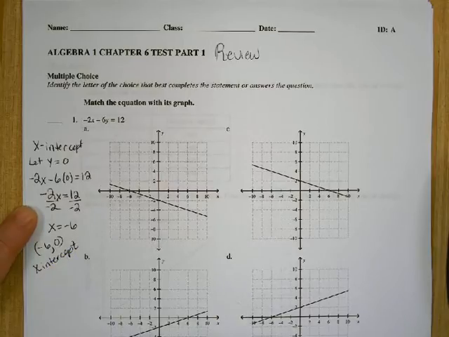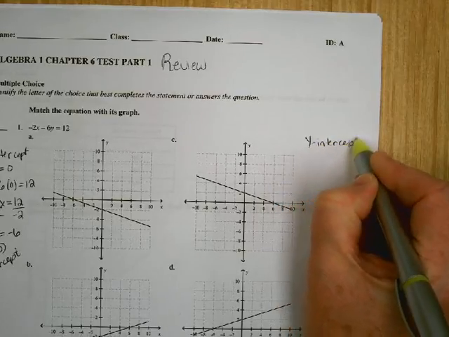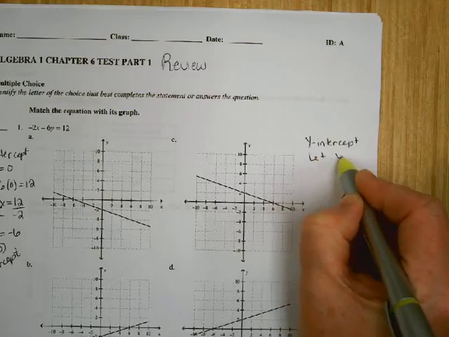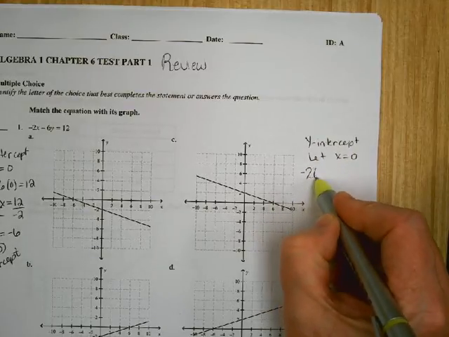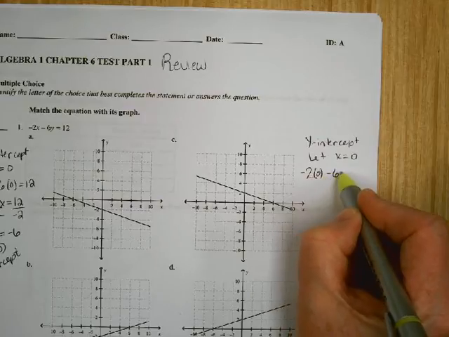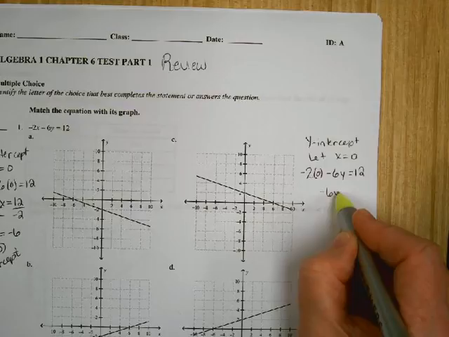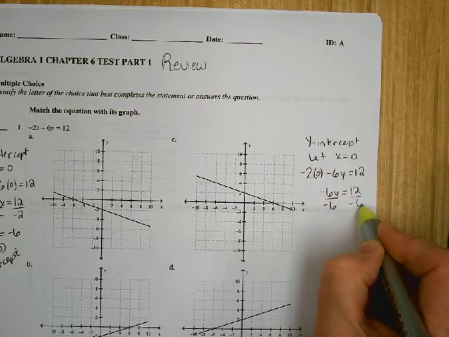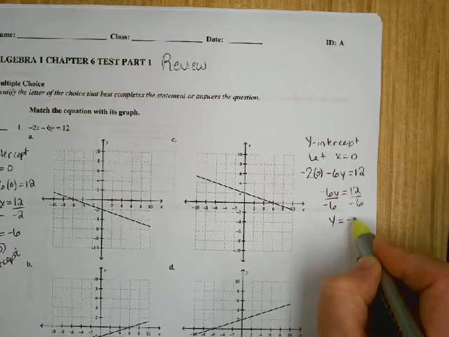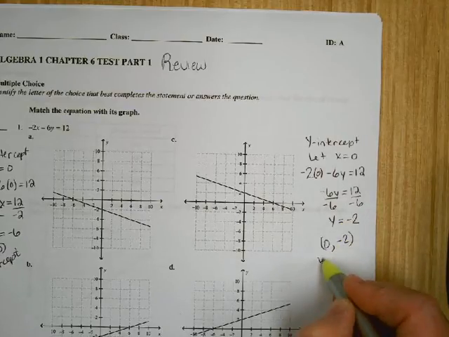I also need to find the y-intercept. I'm going to do that by letting x equal 0. So I have negative 2 times 0 minus 6y is equal to 12. Negative 6y equals 12. Divide by negative 6, y is negative 2. 0, negative 2 is my y-intercept.